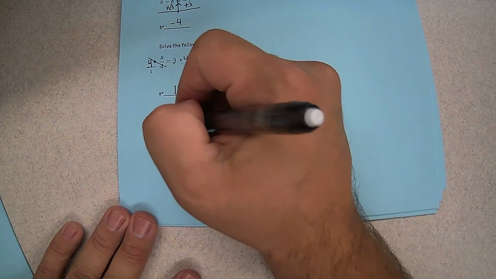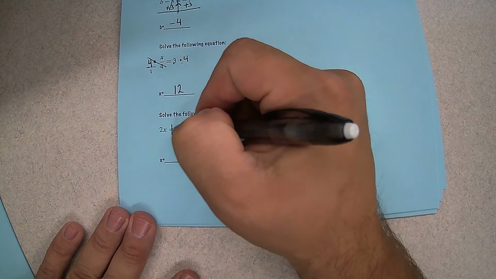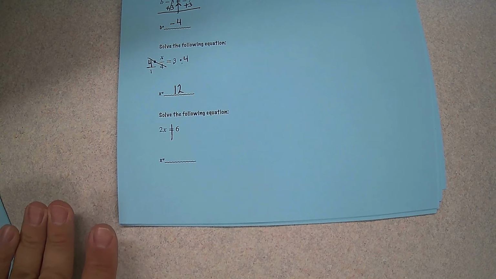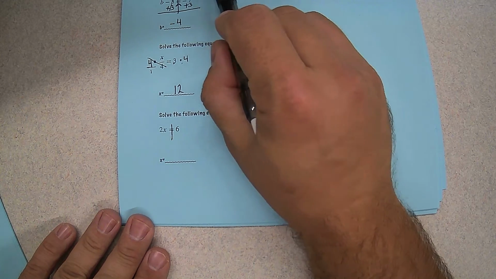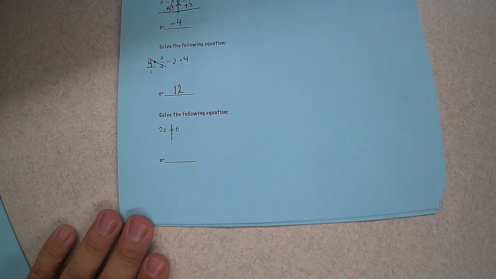One more example. Draw that line down the middle. Tells us our two sides. I have 2x equals 6. Remember, the 2 and the x right next to each other means to multiply.